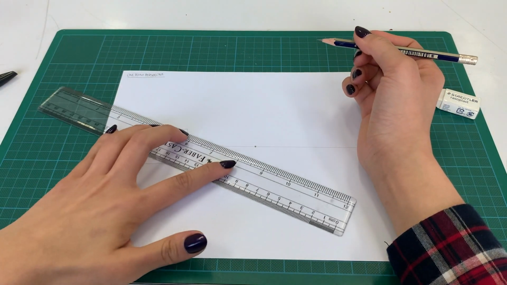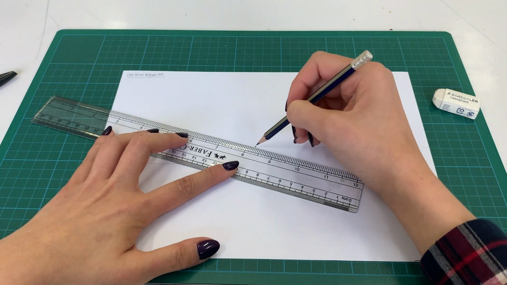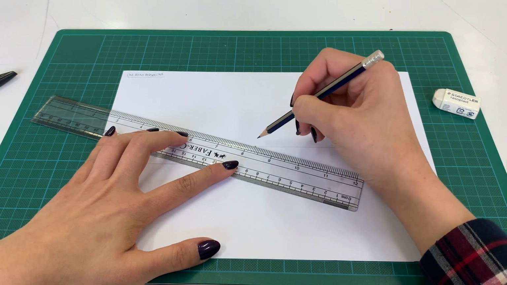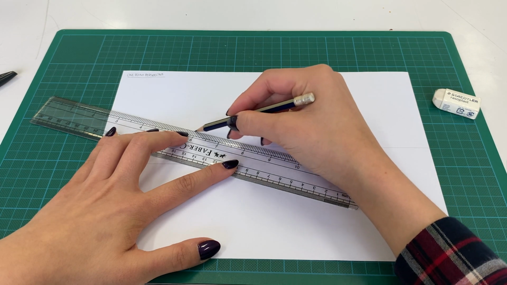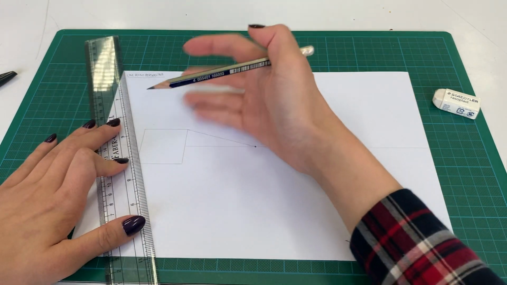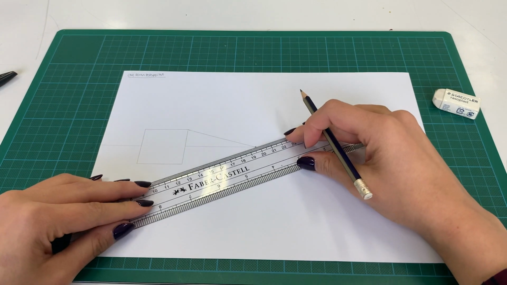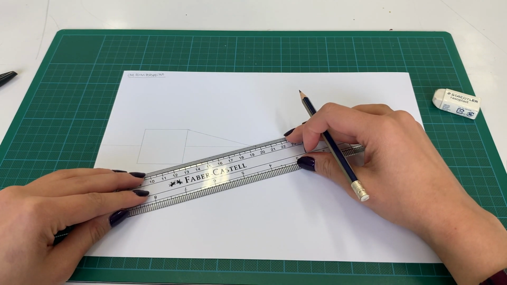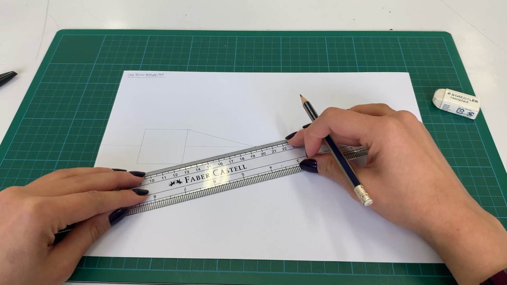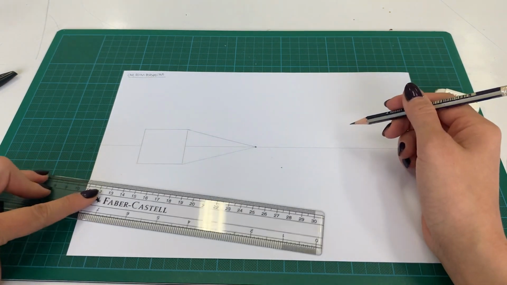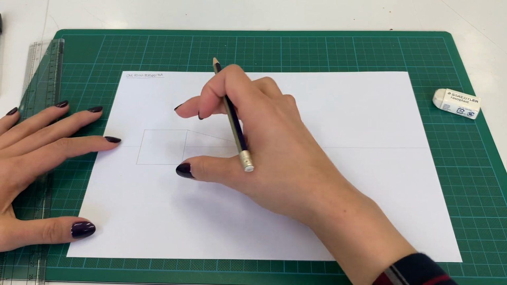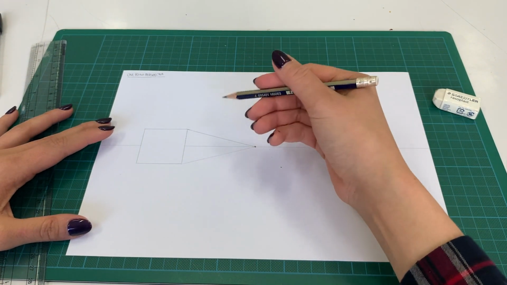Let's do that first. And then we're going to do the next corner. And there you go, we've drawn our box that recedes into the vanishing point.